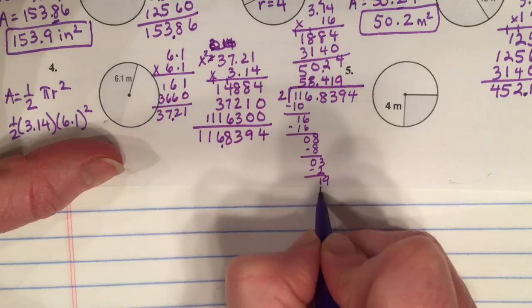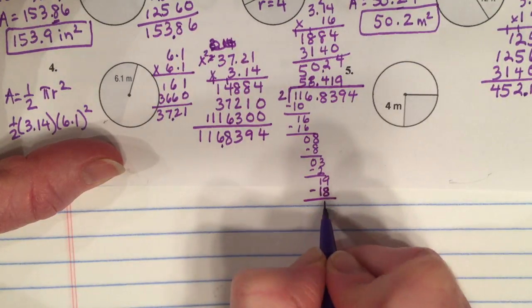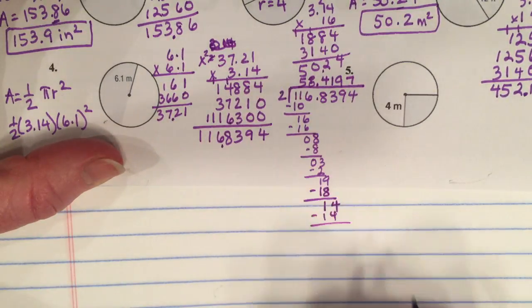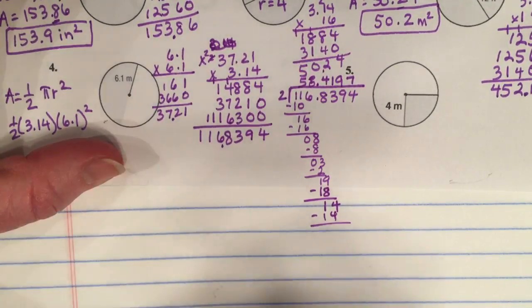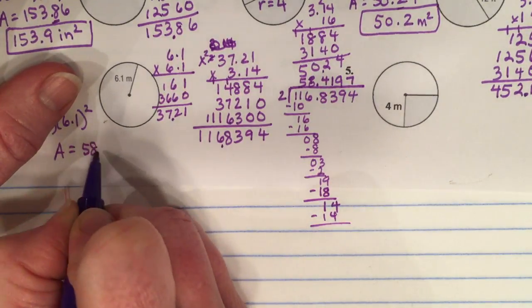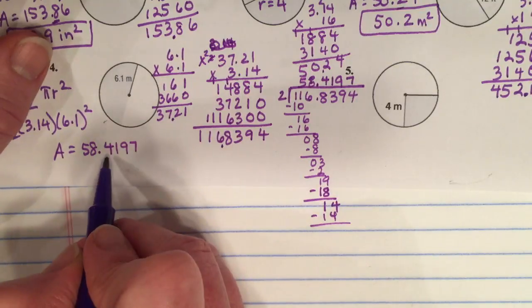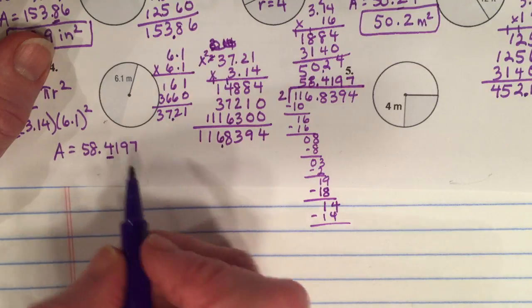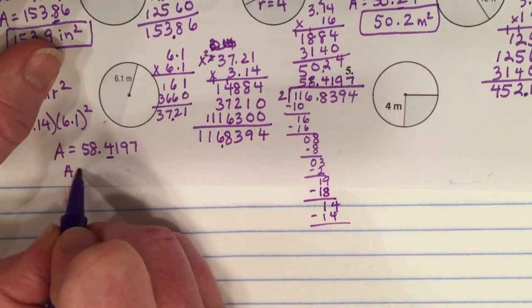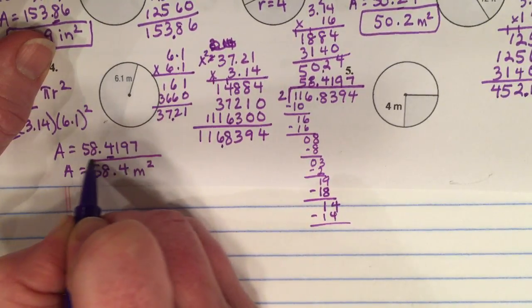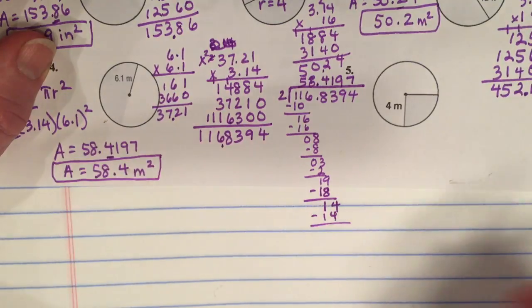2 times 9 is 18. When I subtract, I get 1, and I'm going to bring down the 4. So 2 will go into 14 7 times. All right, so I get this really long number, 58.4197, which is my area. All right, then I'm rounding to the nearest tenth again. So if I look at the tenths place, this is 4. If I look at the number in the hundredths place, that's not enough to round up. So this ends up being 58.4, and this would be in square meters. All right, I promise they're not all that long.